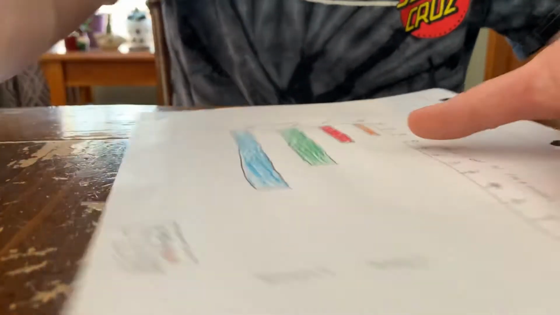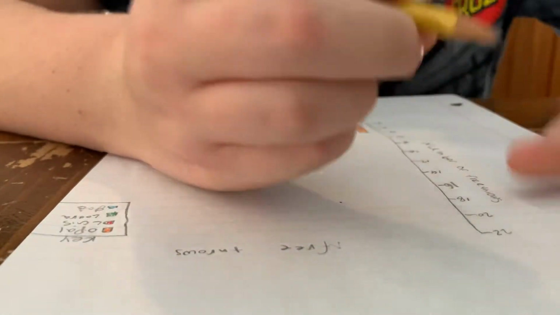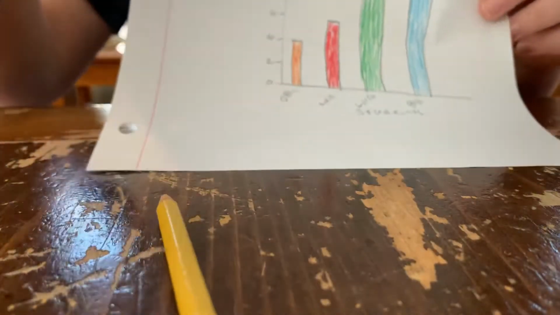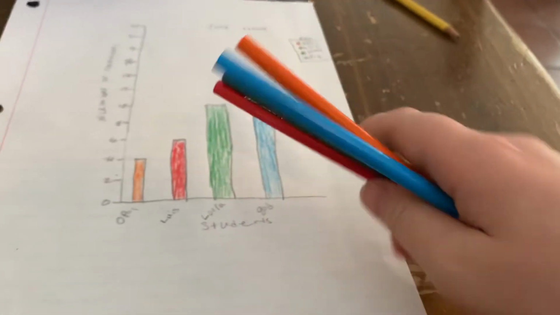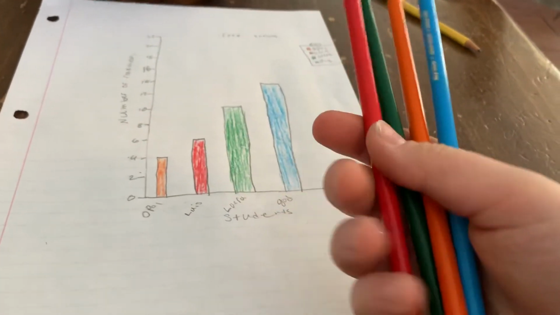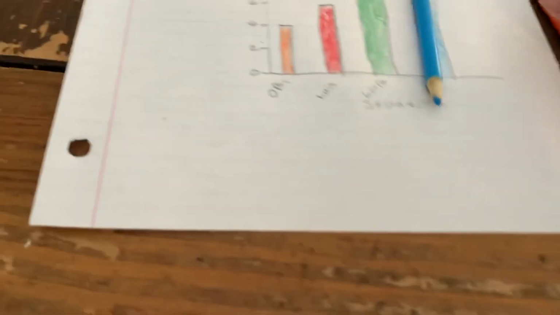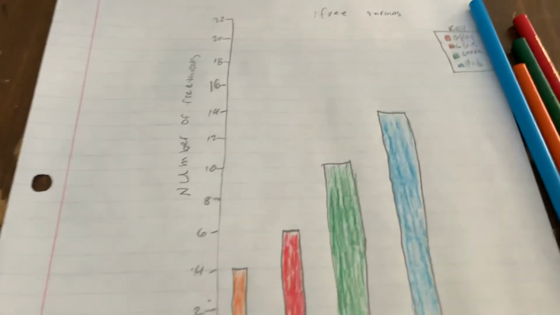But that is how you make, let me erase this so it looks better, that is how you make a simple bar graph. And for your key, colored pencils or markers, you can make them a shape, or I just prefer to make them colors. But yeah, that's how you make a simple bar graph.